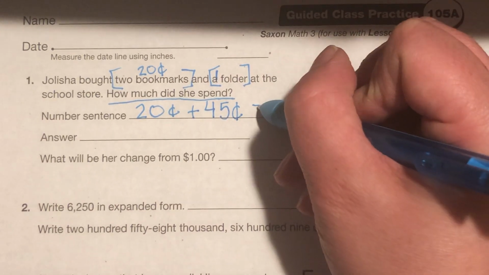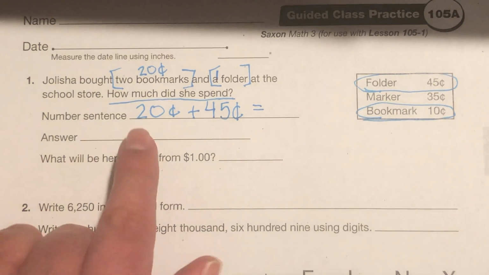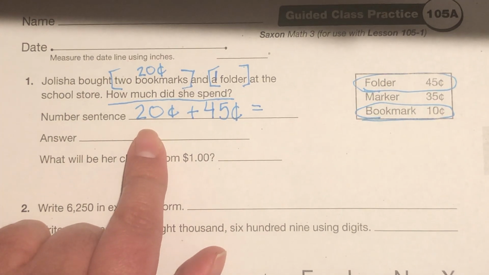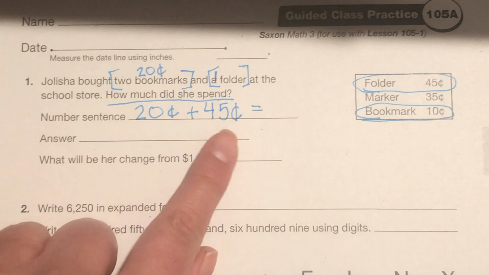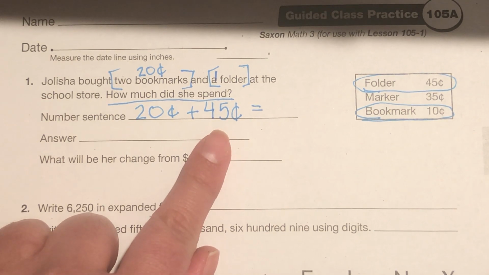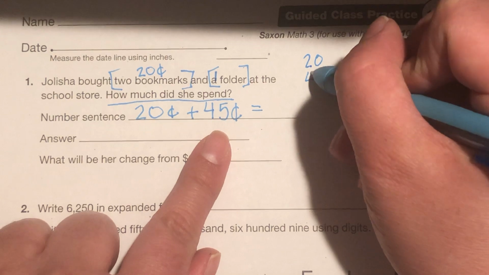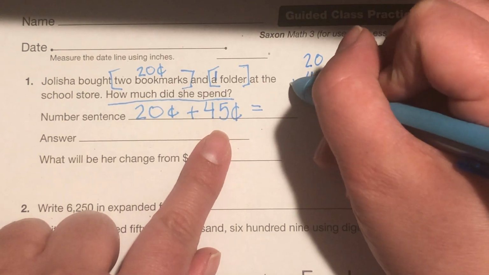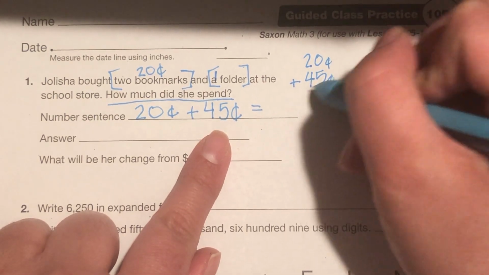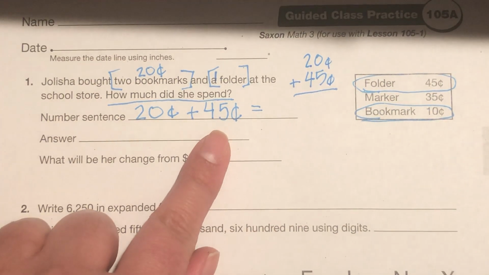Now, you have a choice right now. If you feel confident in adding a multiple of 10 to a 2-digit number, then you can do that with mental computation. If it is easier for you to write your algorithm out and solve it that way, do that.